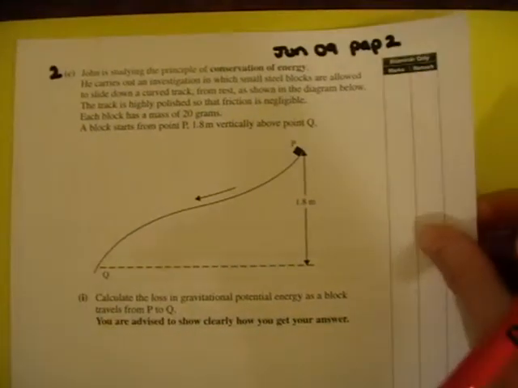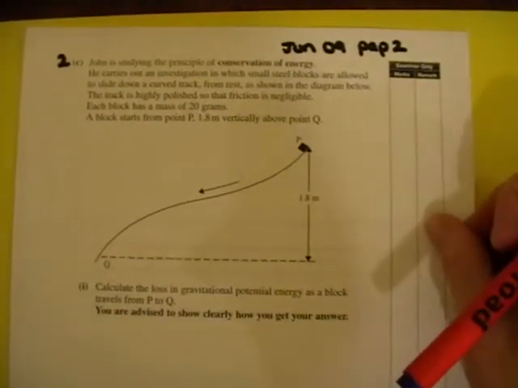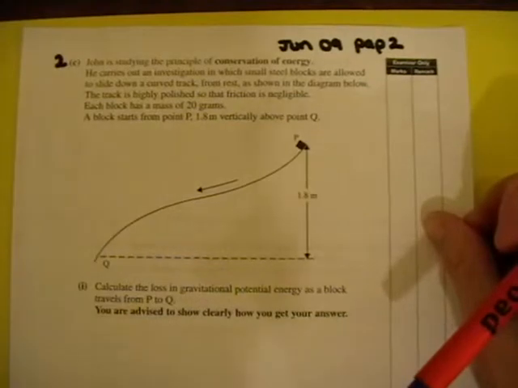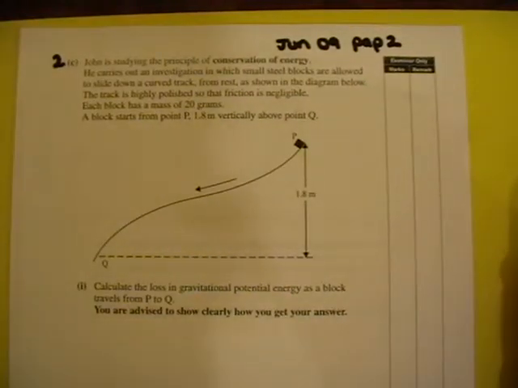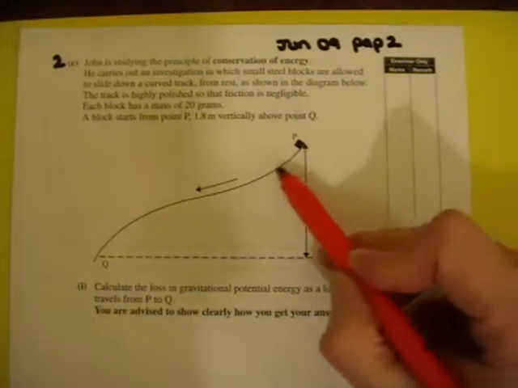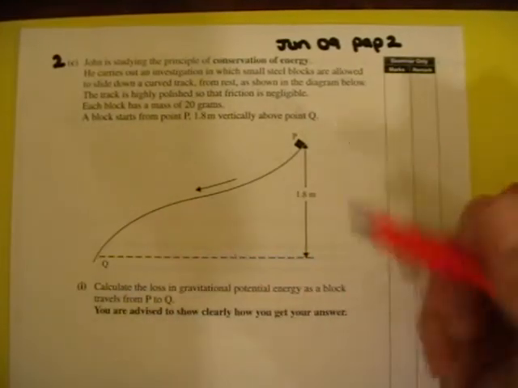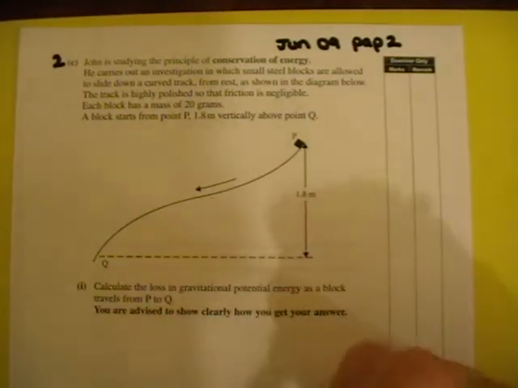This is June 09, paper 2. John is studying the principle of conservation of energy. He carries out an investigation in which small steel blocks are allowed to slide down a curved track from rest as shown in the diagram below.